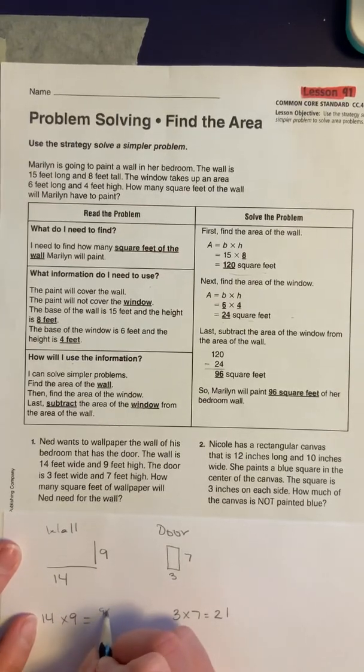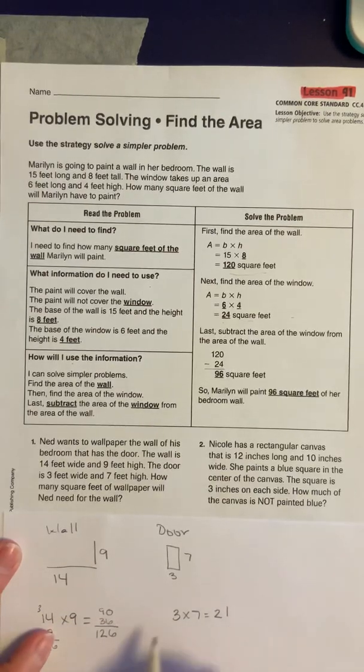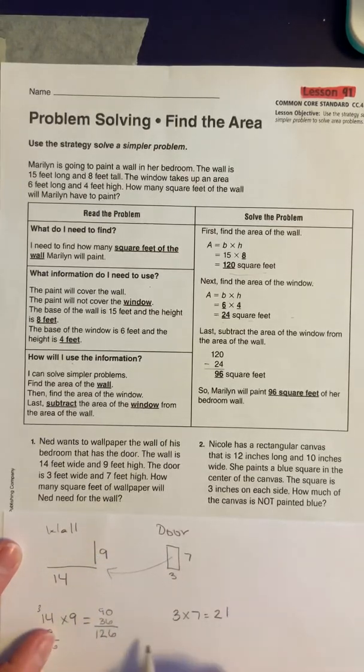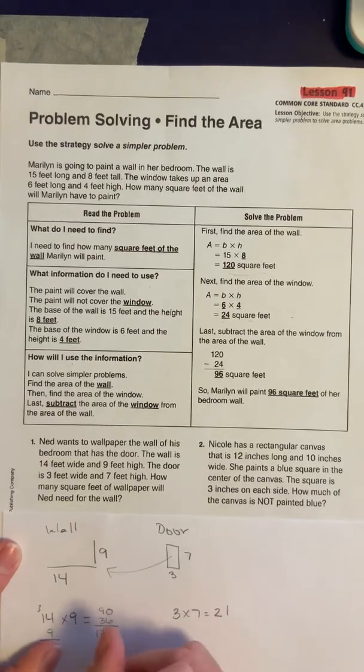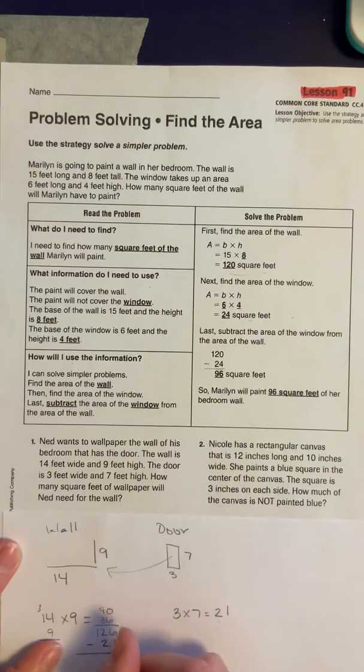So it would be 90 plus 36, right? Let's double check my math because I did that fast. 4 times 9 is 36, carry the 3, 9 times 1 is 9, plus 3 is 12. Okay, good. So then we subtract the door from the wall, because the door is the part we are not going to wallpaper. I don't know why you would wallpaper a door unless you were trying to make a secret entrance. Okay, so 126 minus the area of the door. 6 minus 1 is 5, 2 minus 2 is 0.